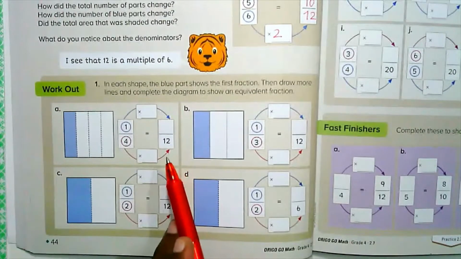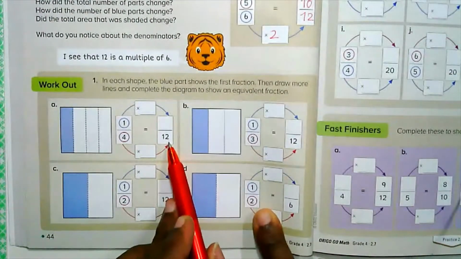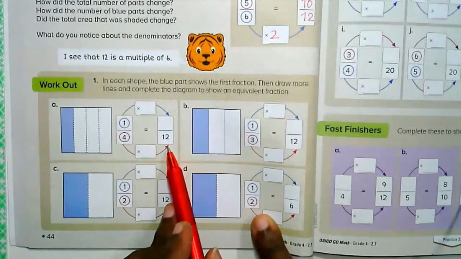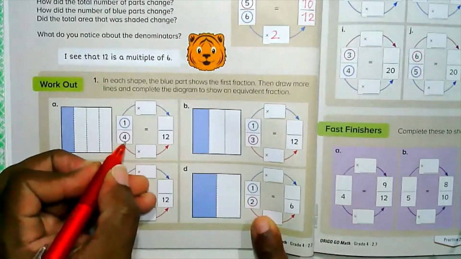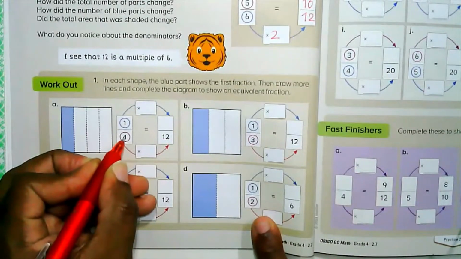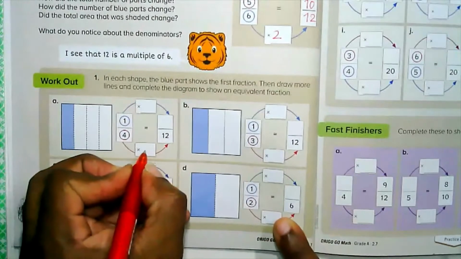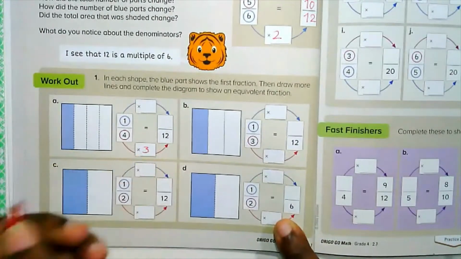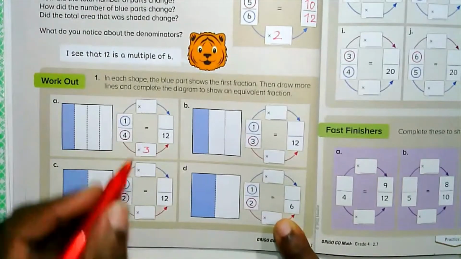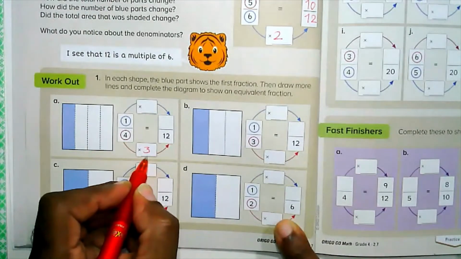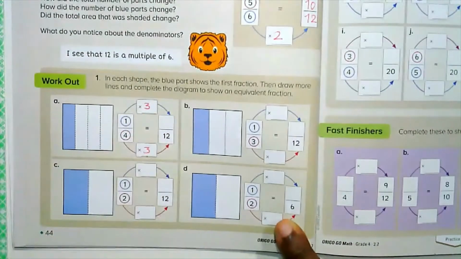So we can notice the denominator is 12. What can we multiply by 4 that will give us 12? We can multiply by 3. 4 times 3 is 12. So therefore, when we use 3 for the denominator, we must use the same number for the numerator.